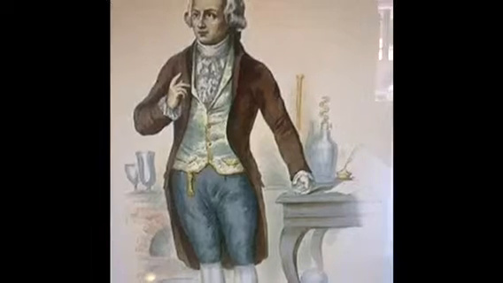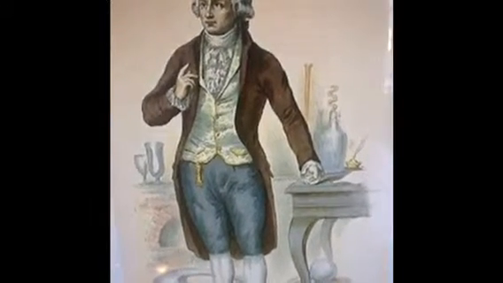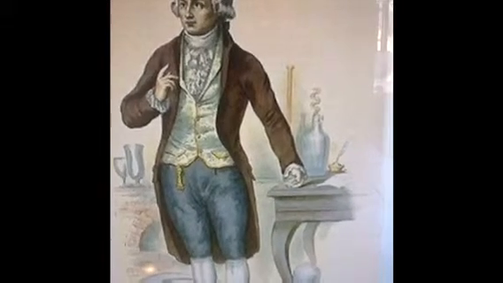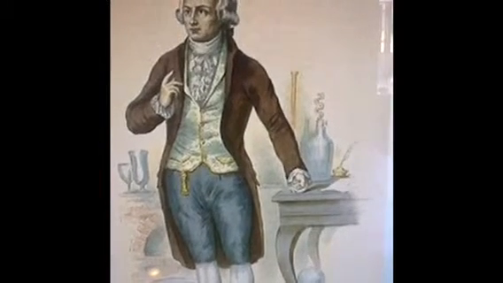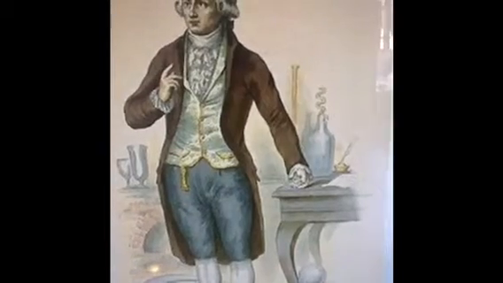Regarding organic chemistry, it was long believed that compounds obtained from living organisms were too complex to be obtained synthetically. According to the concept of vitalism, organic matter was endowed with a vital force and distinguished from inorganic materials.